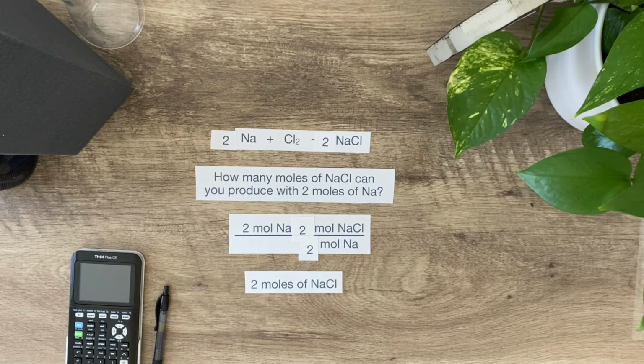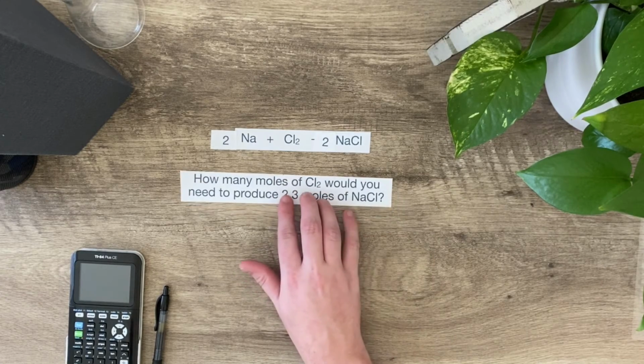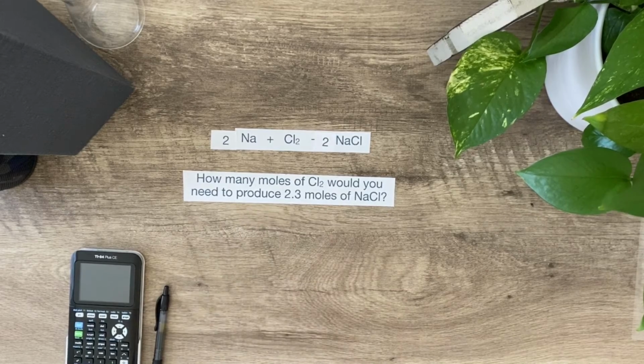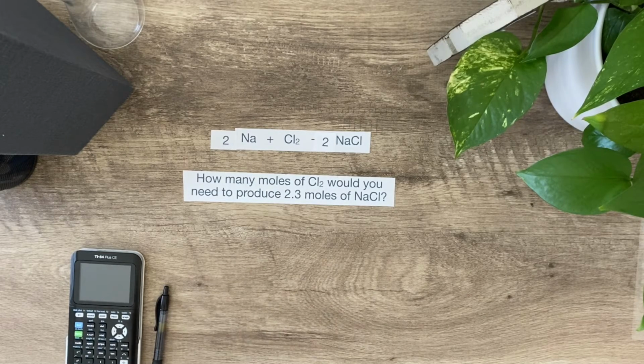Now let's ask another question, but let's try a production question. Let's say I wanted to ask, how many moles of chlorine would you need to produce 2.3 moles of sodium chloride? This is a very common question because as a chemist, I'm thinking, okay, I want to make some table salt. Well, how do I know how much I need? Just like a recipe tells you, I have to convert and figure it out.